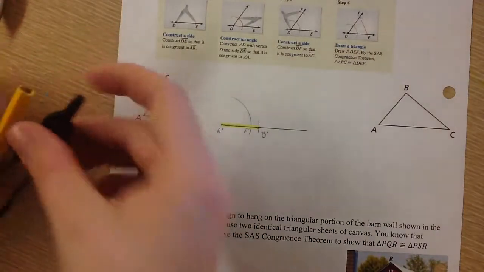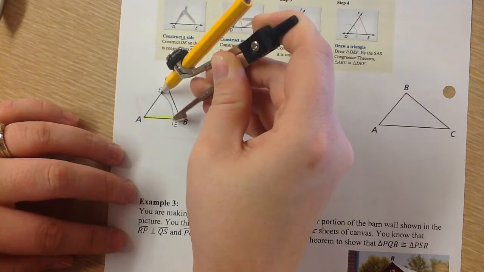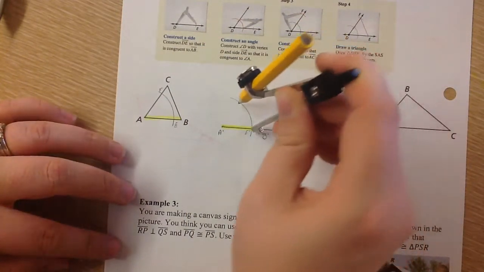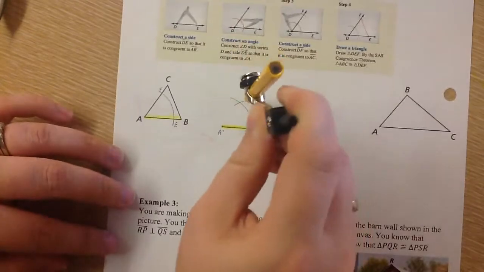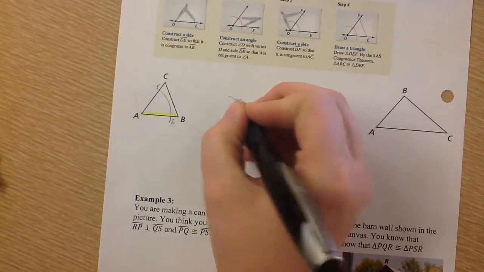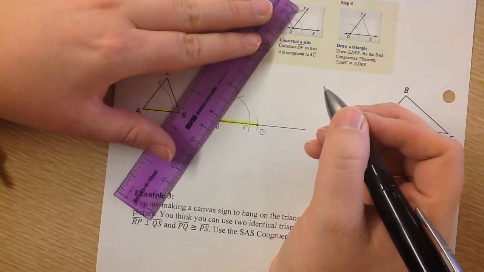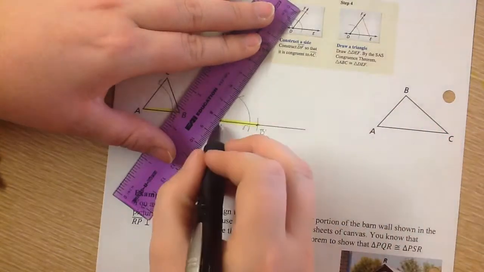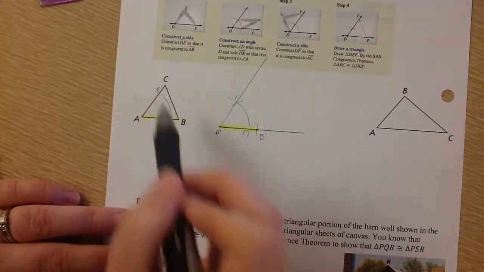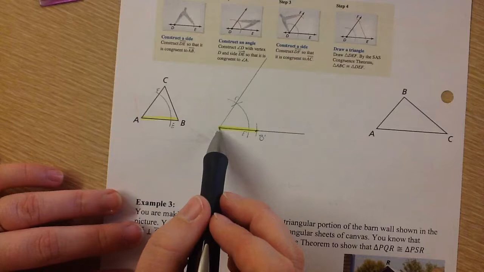Without moving my compass, I measure it from E to F. Now without changing the width of my compass, I'm going to put an arc so it intersects there. This is where my F prime would be, this intersection point F prime. Now I'm going to draw a long ray through F prime, A to F prime like that. So now I've copied an angle: angle A and angle A prime are congruent.